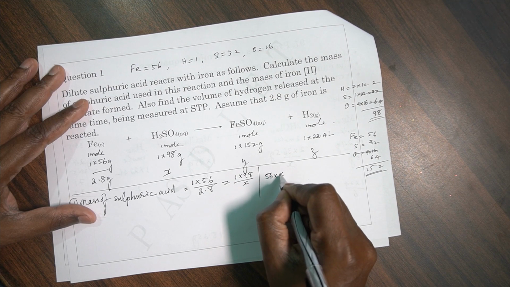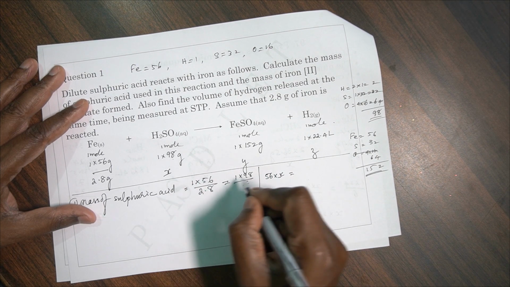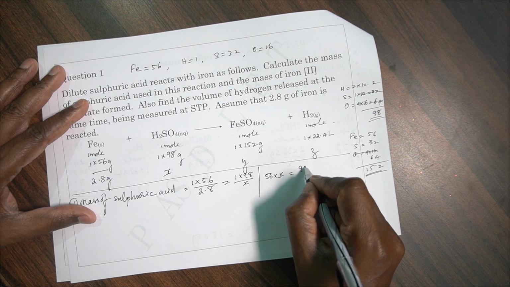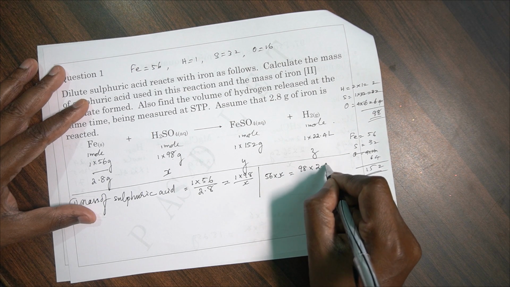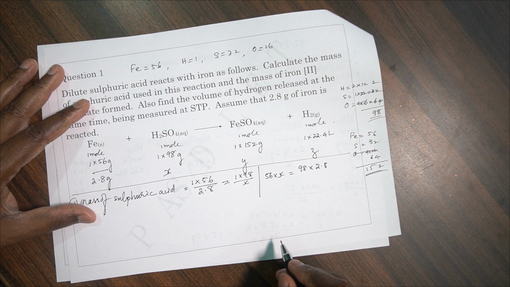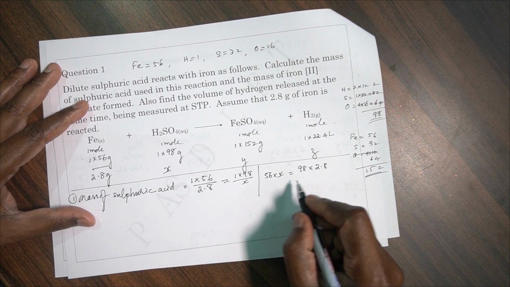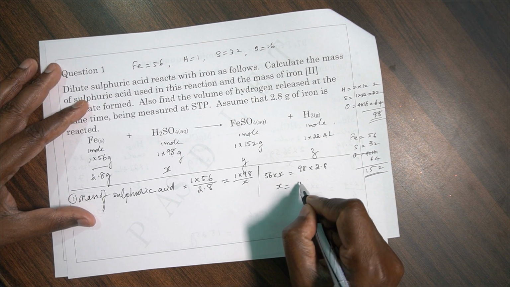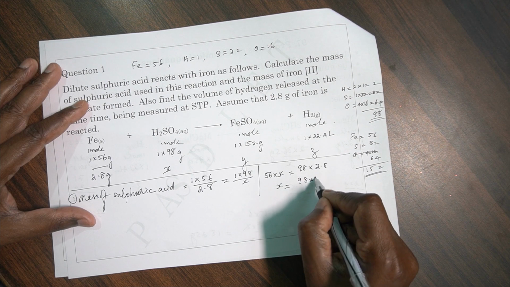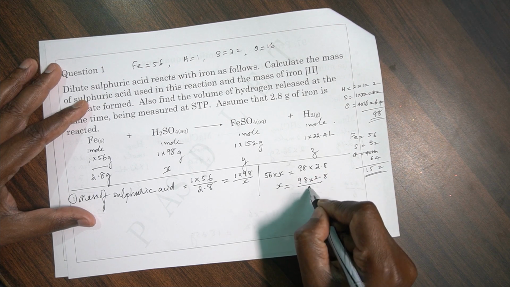56 into X is equal to, X goes to this side, and this side you have 98 into 2.8. 2.8 goes to the other side. Okay, so 1 we are ignoring. So what is X? X is equal to 98 into 2.8 upon 56.